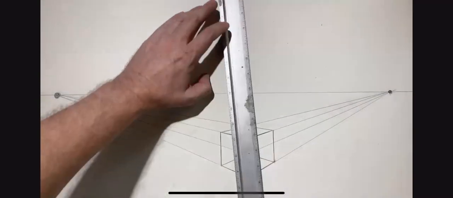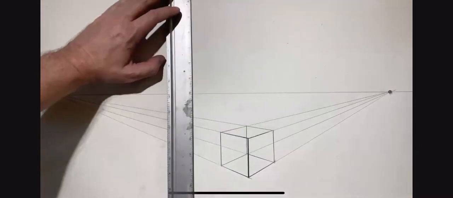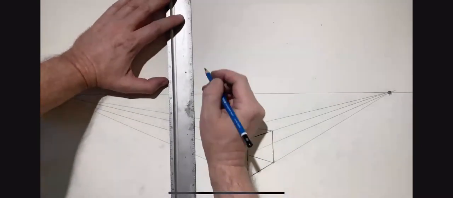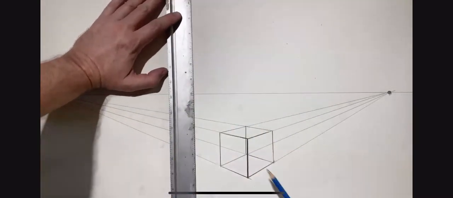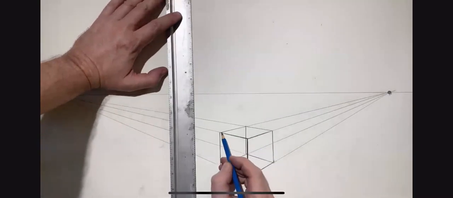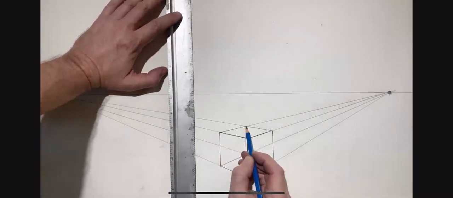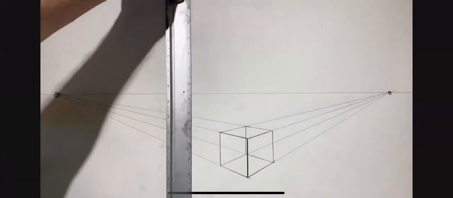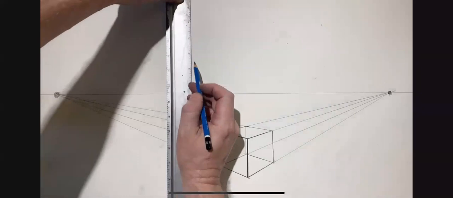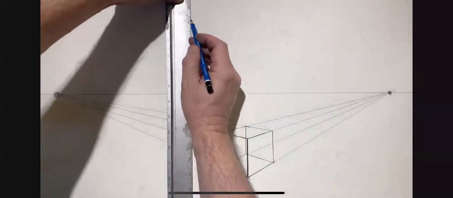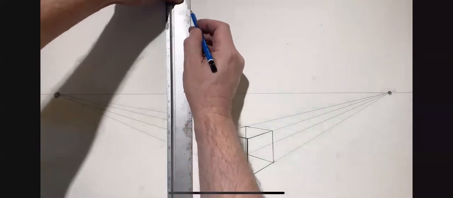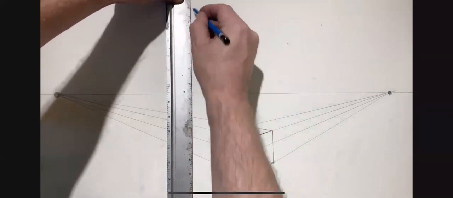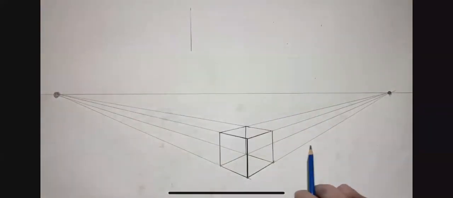And then just quickly, I'll do another one up here, but it's really the same idea, except down here, you're seeing the top of this box. And up here, you'll actually see the bottom of the box, since you would be looking up at this object.